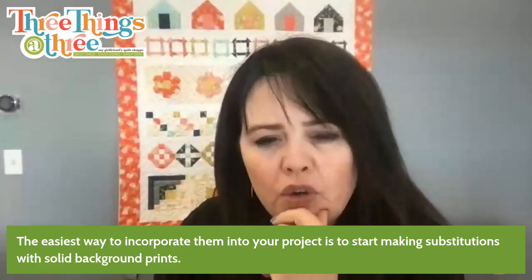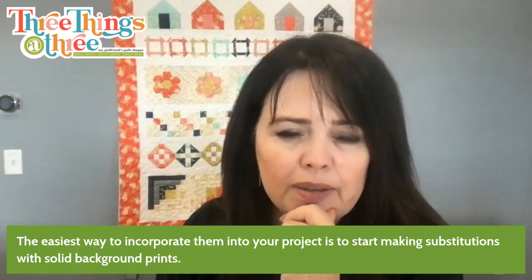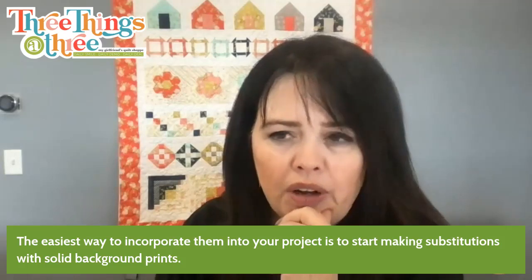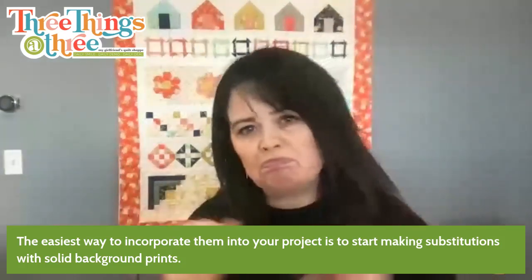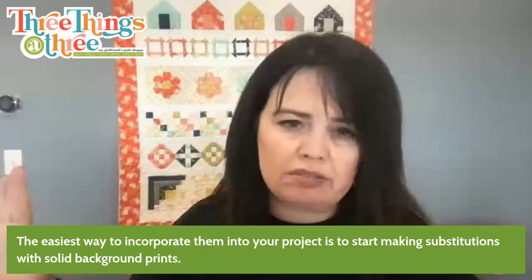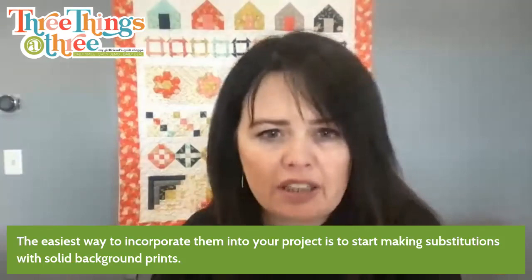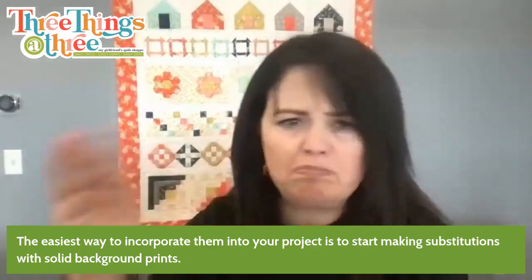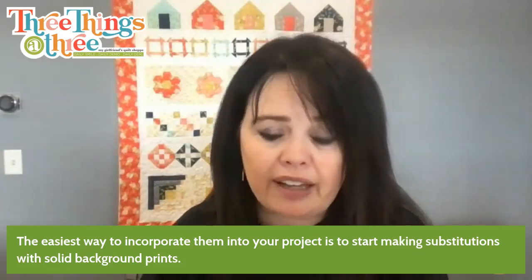The easiest way to incorporate them into your project is to start making substitutions with solid background prints. So oftentimes, let's say we have a white solid, we just go for the solid. It's quick, easy, don't have to think about it much, and beautiful, by the way. There's nothing wrong with that.